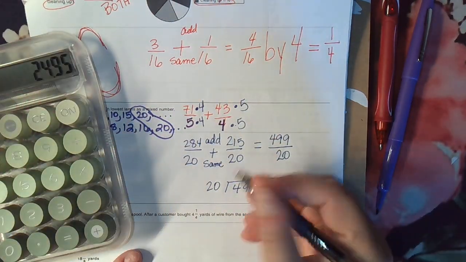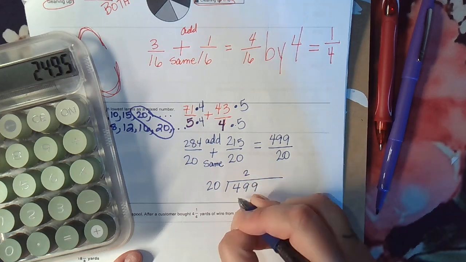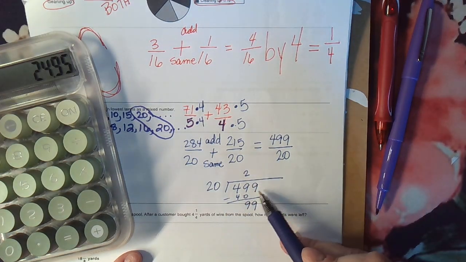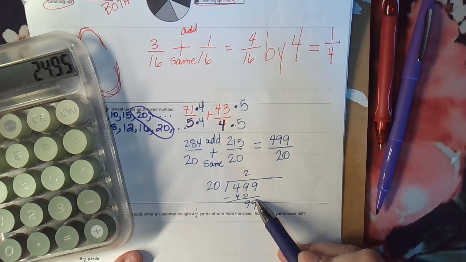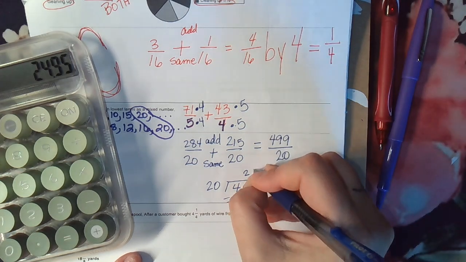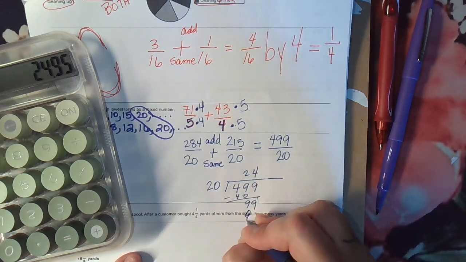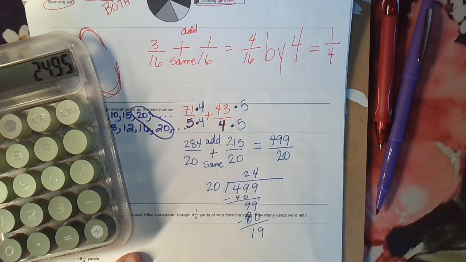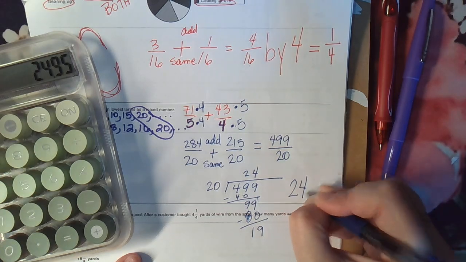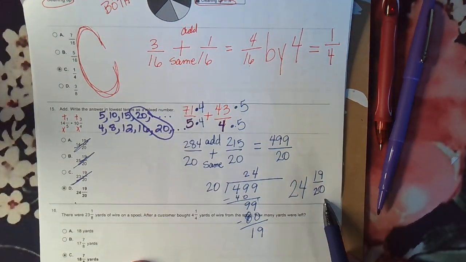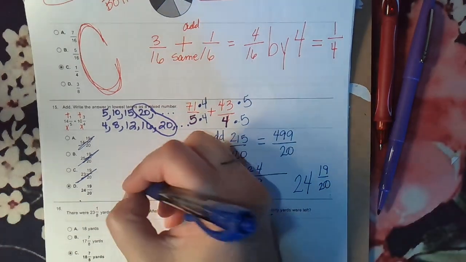Okay, so this is saying 20 goes into 49 twice, with 9 left over, and bring down the next 9. Then 20 goes into this 99 4 times to get 80. And then we subtract and we get 19. So my answer is 24 and 19 twentieths. The remainder, 19, over what we divided by, 20.